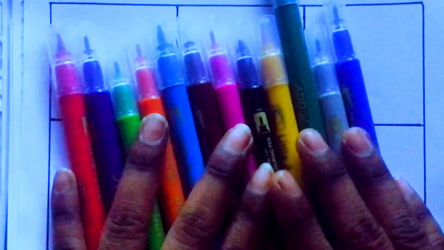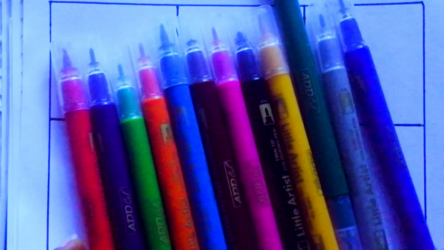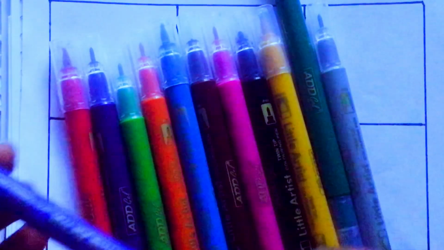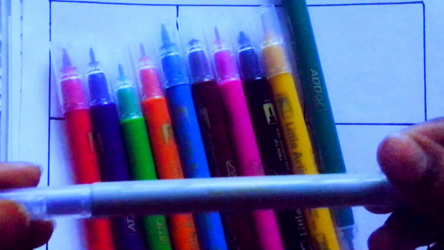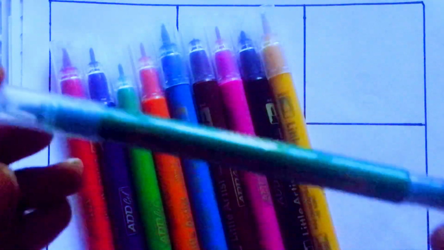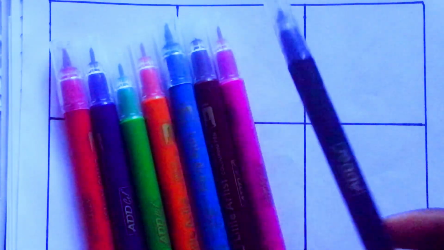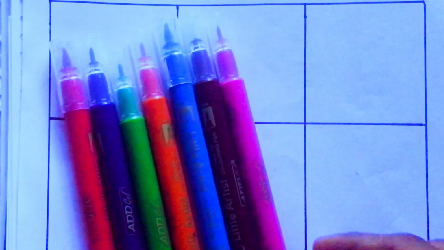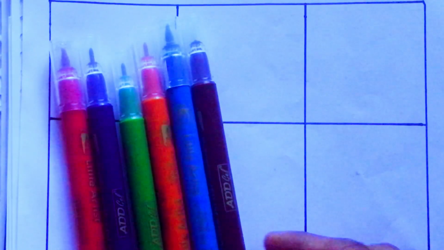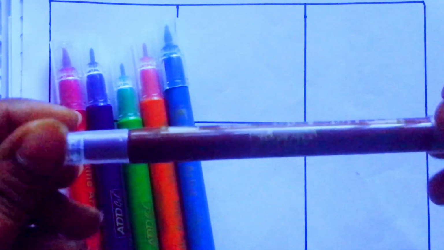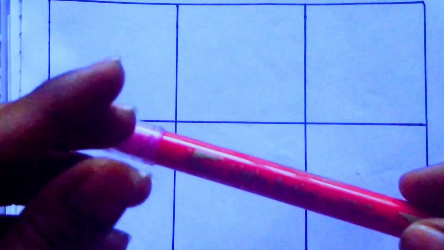Let's learn some colors. Okay, sky blue color, grey color, green color, yellow color, black color, pink color, brown color, sky blue color, orange color, green color, blue color and red color.